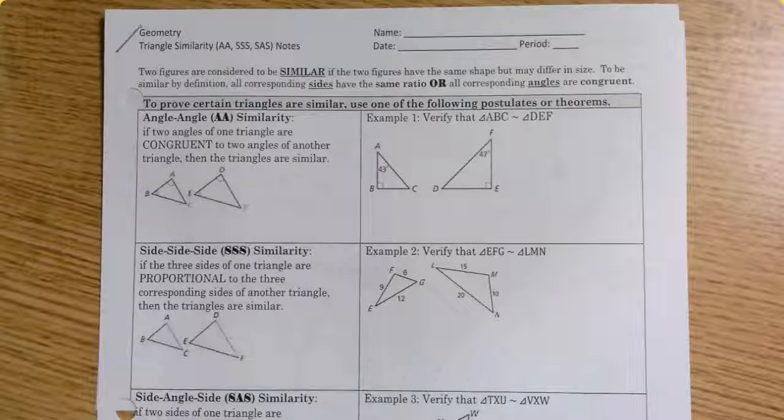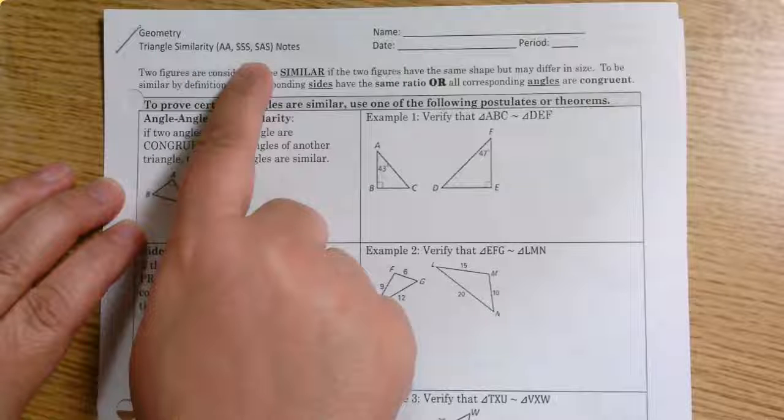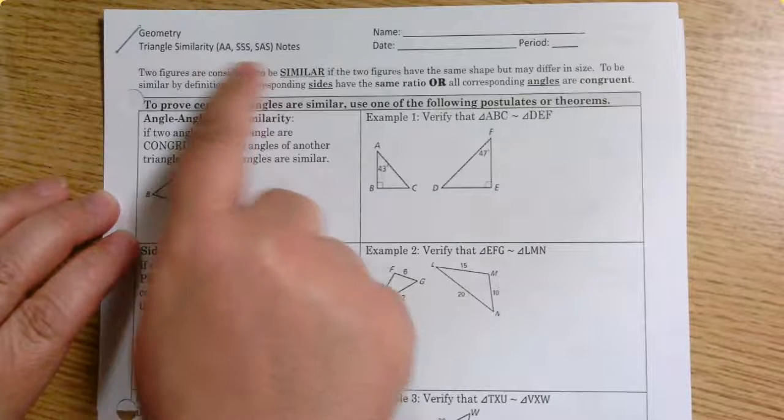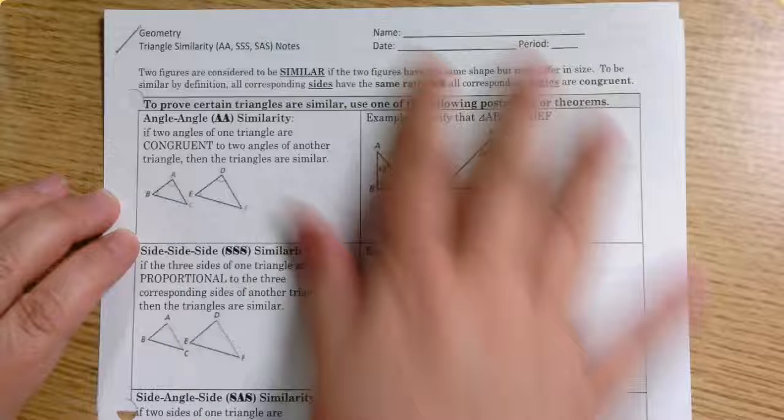Hello, geometers. This is Miss Backfish, and I am here to go over similar triangles in terms of how we can prove they're similar, the three shortcuts for proving that triangles are similar, in this particular notes packet.